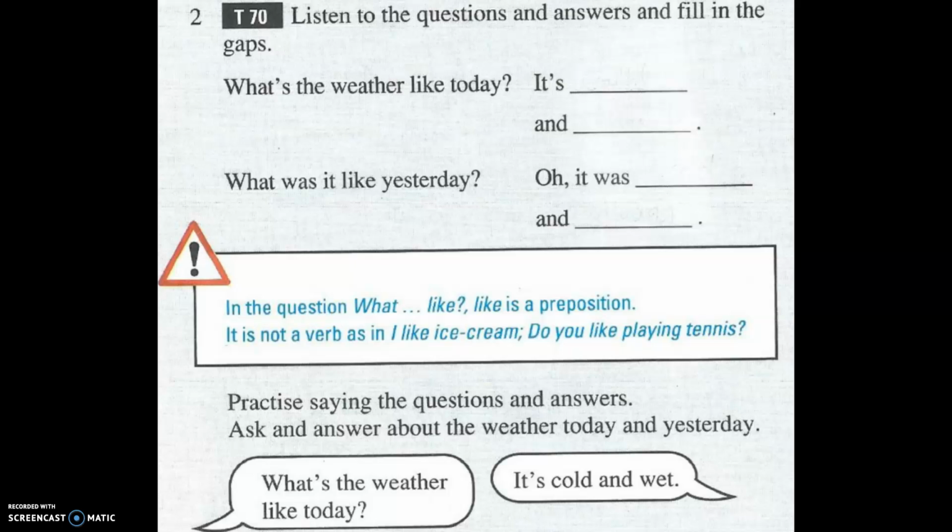What's the weather like today? What was it like yesterday? Or what's the weather like today in Cardiff? Or what was it like yesterday in Swansea? Depends where your students are as well. So a little bit of simple practice asking and answering the questions would be useful to cement the structure.